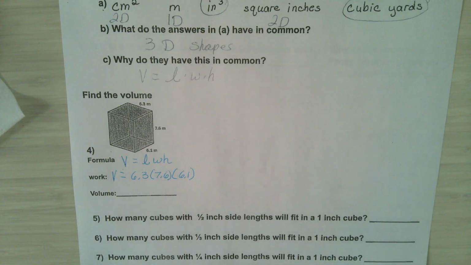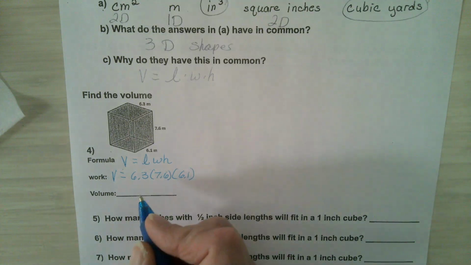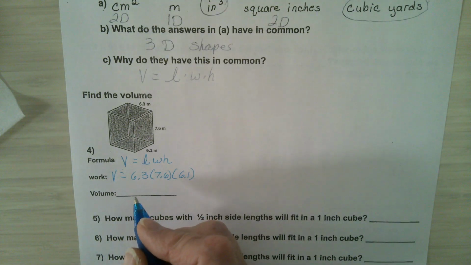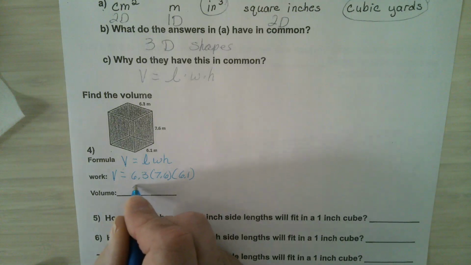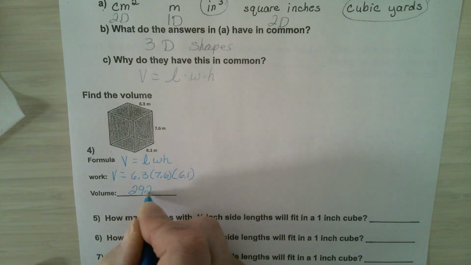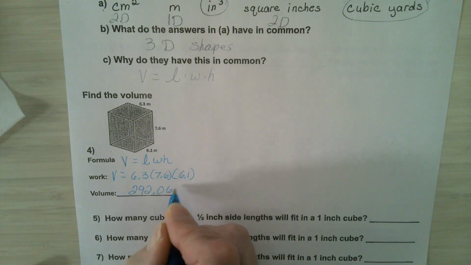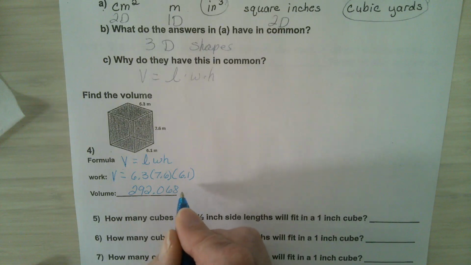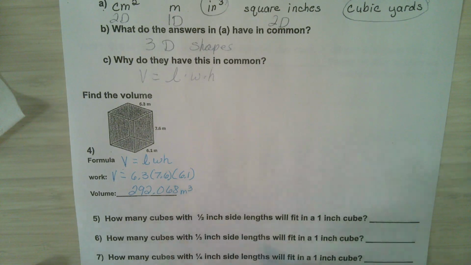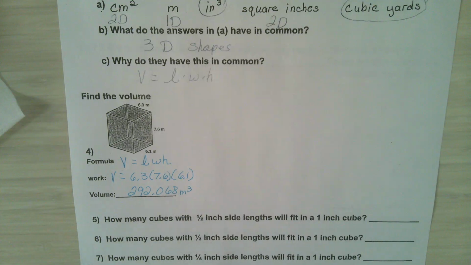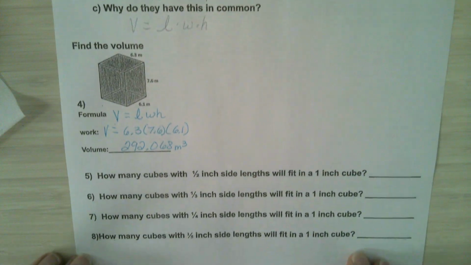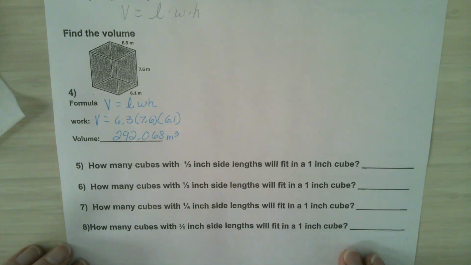Yes. All right. And what did you get for your answer? That is perfect. 292.068, and it's meters cubed. Okay? Any questions? Now we're going to go to the next part.